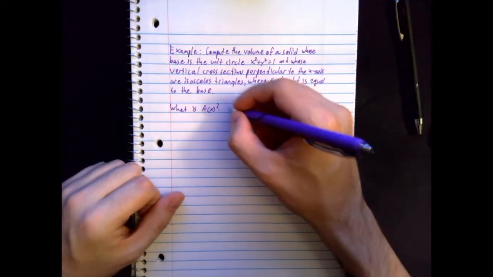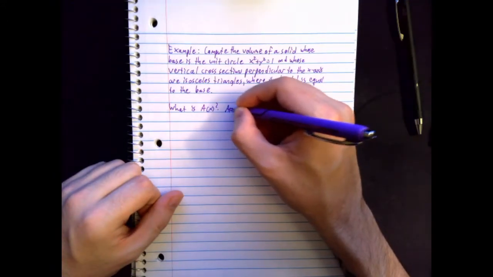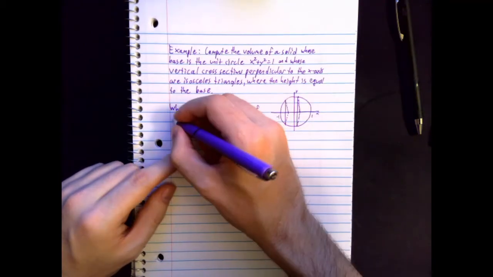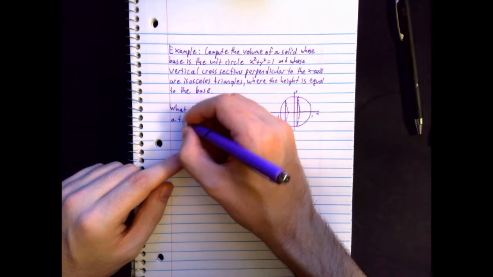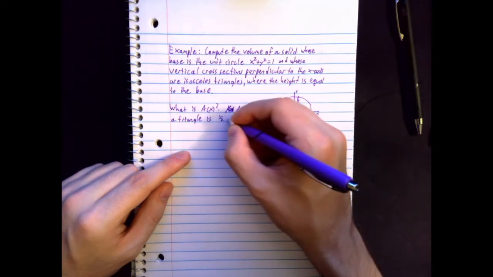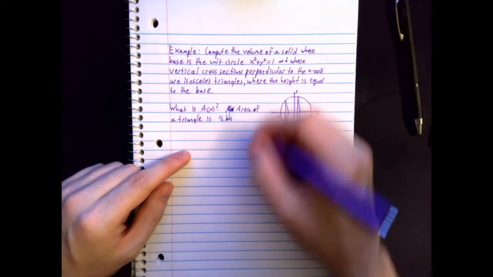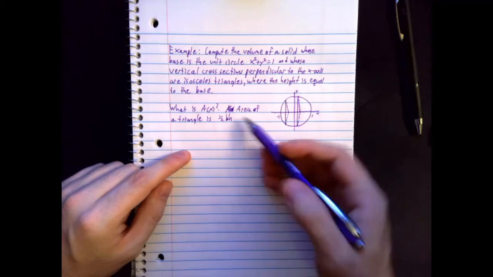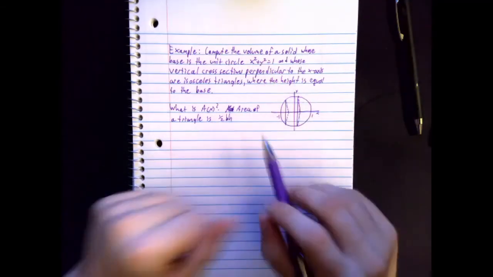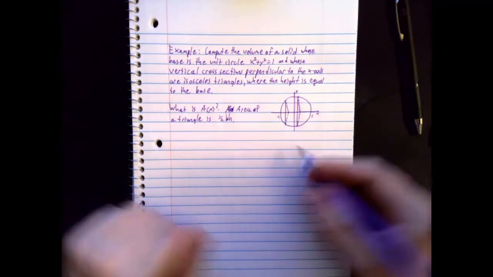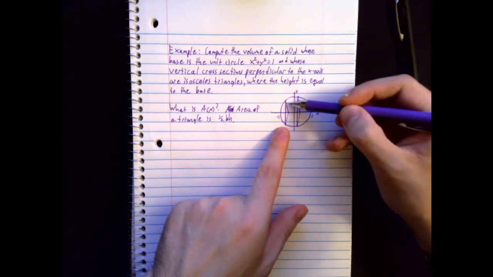Well, the area of a triangle is 1/2 the base times the height. We just wrote that down on the previous page. So what are the base and the height? Well, I've said the base and the height are equal in this problem, so it's a little bit more straightforward. So what is the base going to be here?